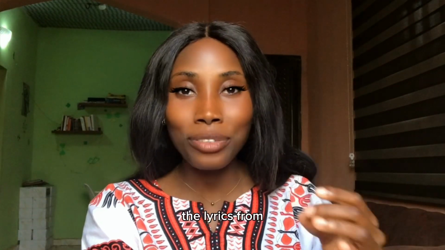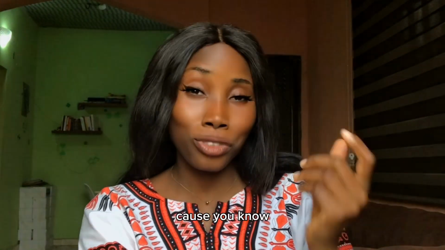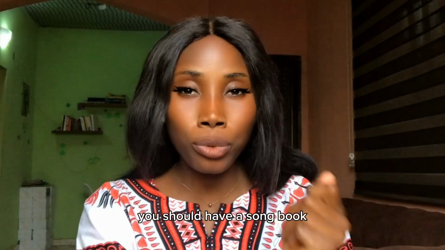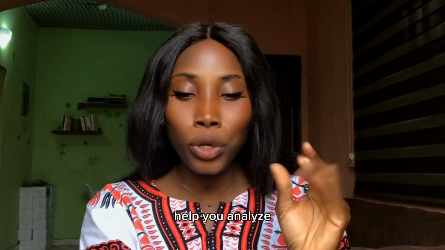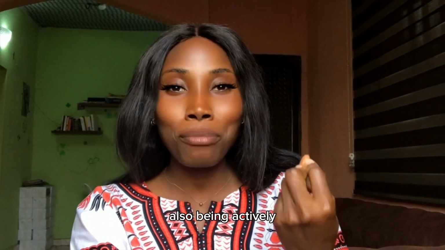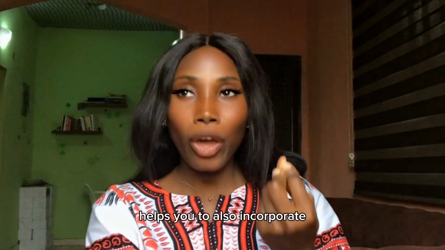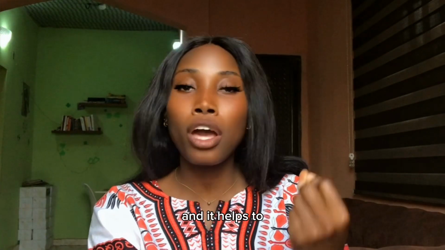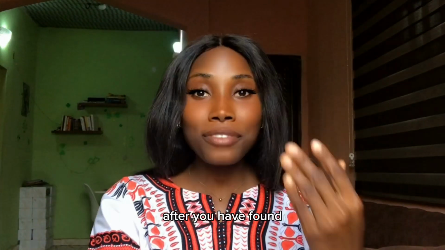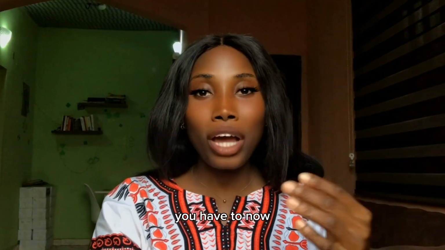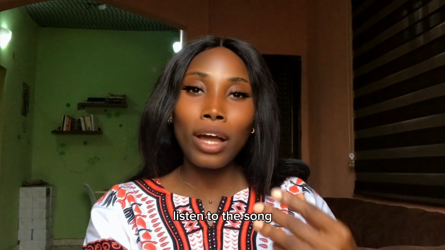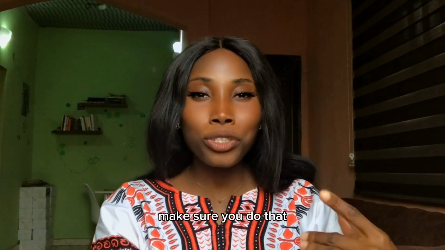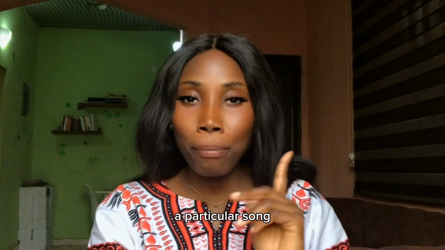Listening to the song and reading the lyrics from the book where you have written, because we already said you should have a song book where you write, and your reflexes help you internalize the language. Also, actively writing the language helps you to incorporate your muscles in the learning process, and it helps you to learn the language faster. After you have found the meanings to these words, you have to now listen to the song while reading the lyrics. Make sure you do that about 5 times for a particular song.